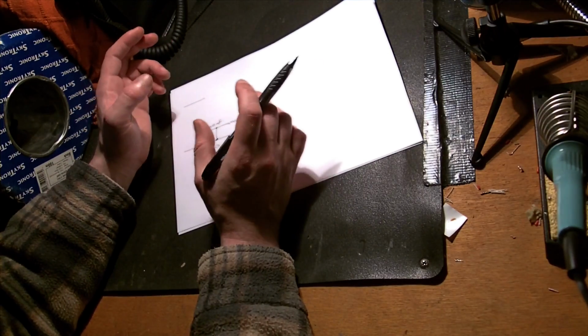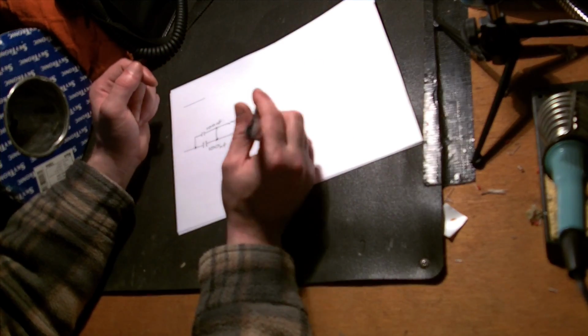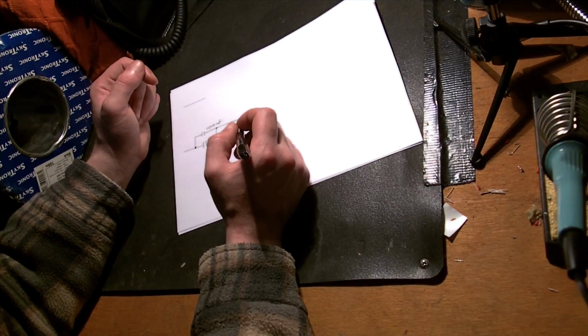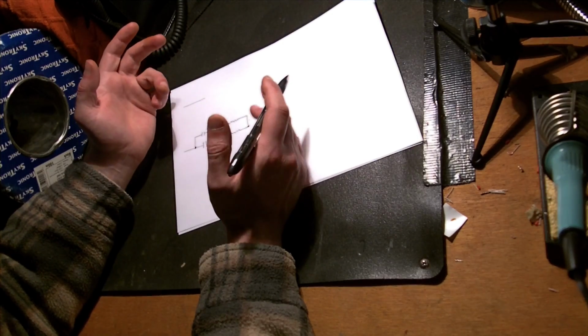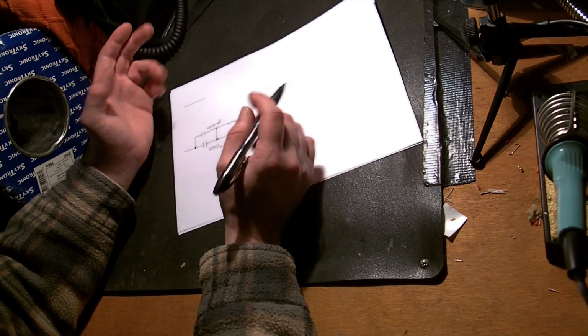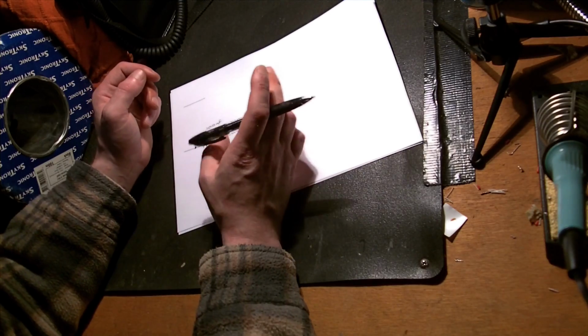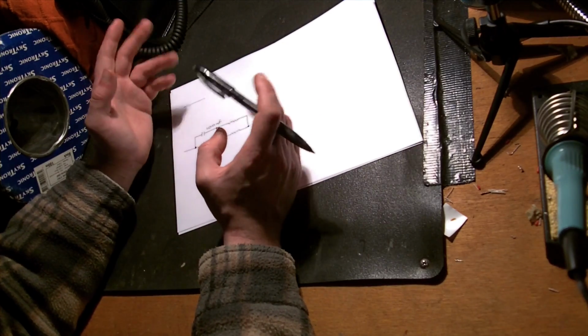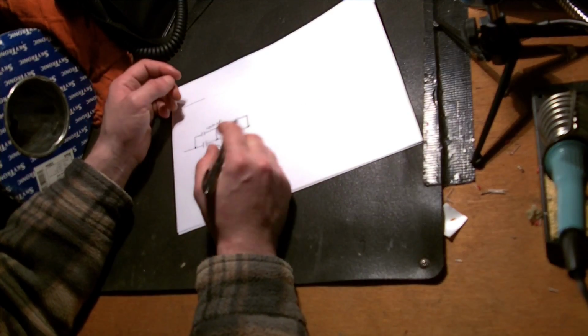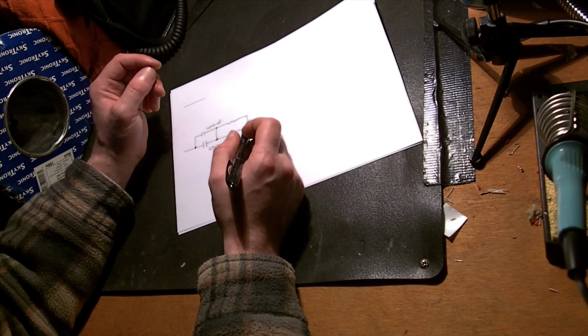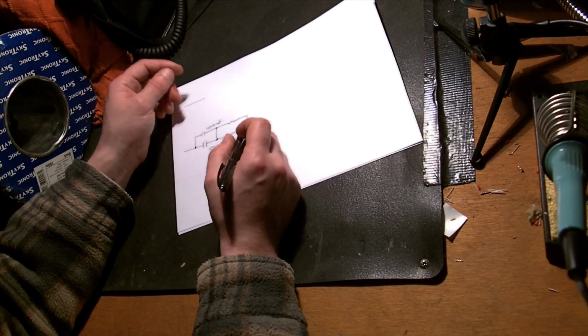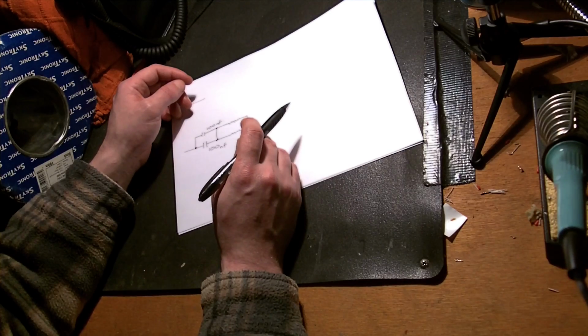In my case, I want 5 kilo ohms, or 5,000 ohms. My alternative would obviously be a 4.7 kilo ohm resistor. Well, I wanted to be a little bit more accurate with the ohmage. So what I decided to do was use two 10 kilo ohm resistors and put them in parallel.